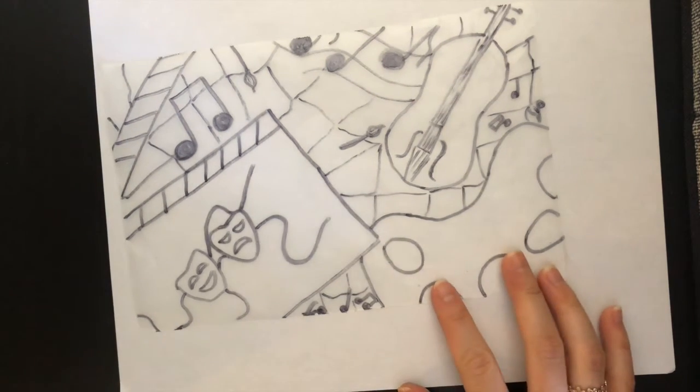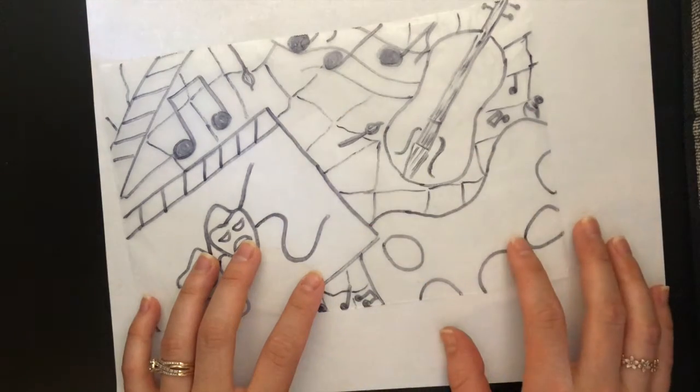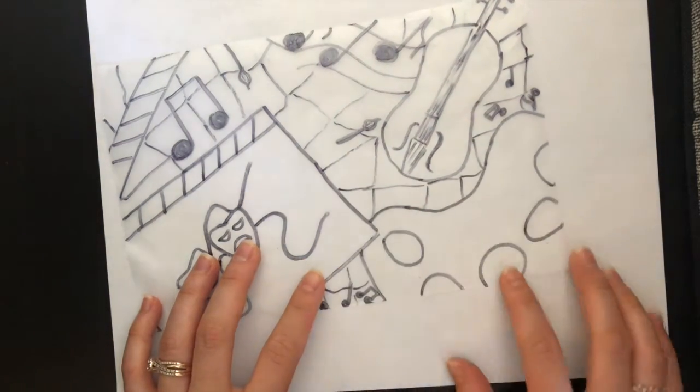And then once you do that, you can color in the objects and the space, the geometric shapes behind them.